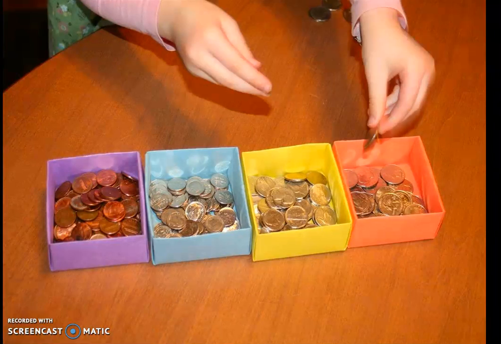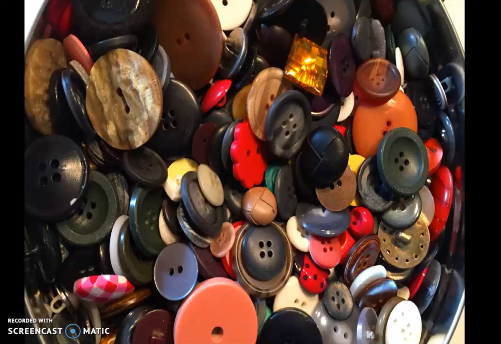Well, I have one more example. What are these? Buttons. There are many different colors and shapes. So how could we sort or categorize these buttons? Let's do a think, pair, and share. So think of some ideas and then share them with your neighbor.